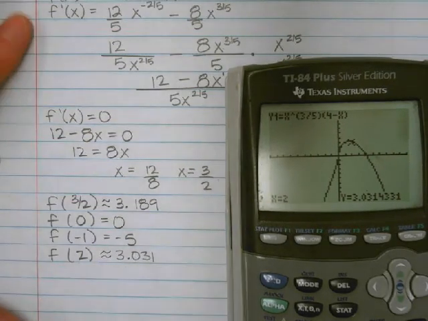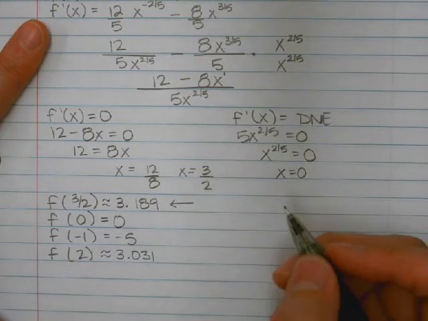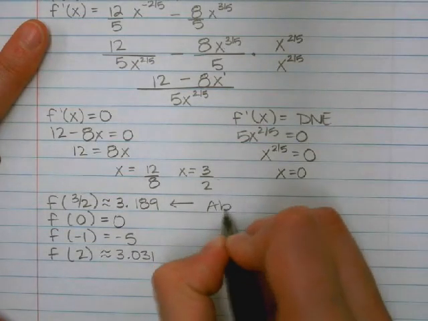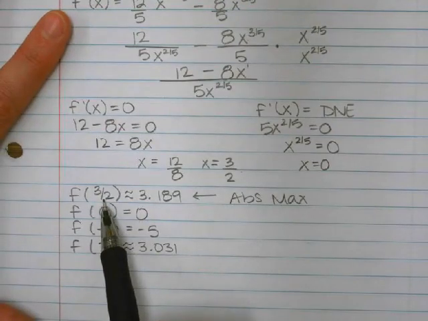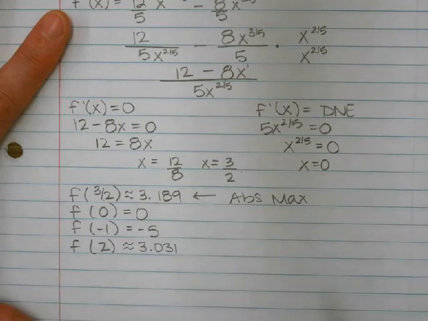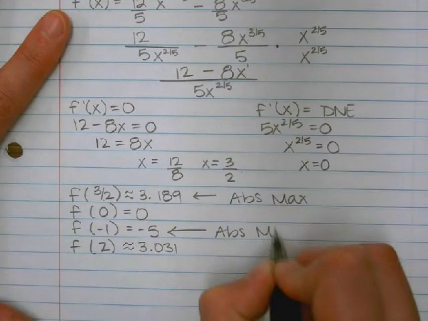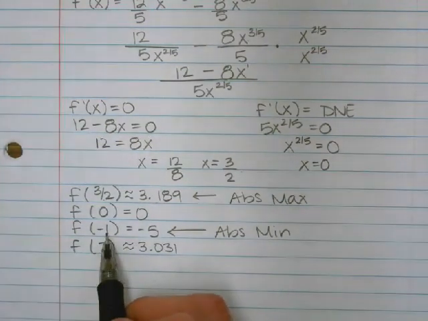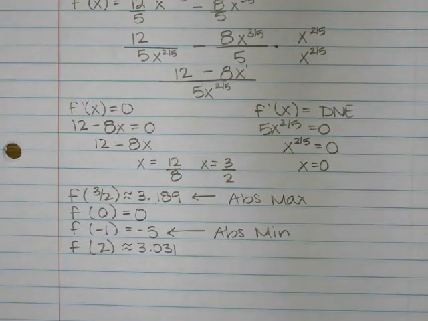If we look at these numbers, this number was the very highest we could see, so we're going to say that that's where our absolute max is. So the absolute max is located at 3/2, but the absolute max value is 3.189. And then here is our absolute min, located at -1, but the absolute min value is -5. We will do more examples in class because this video is long enough.